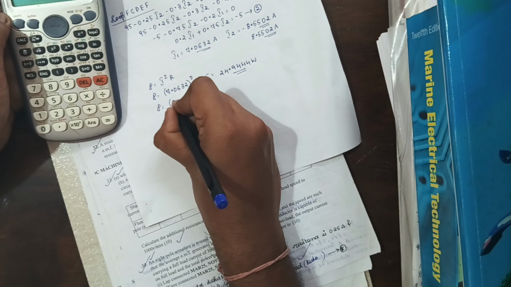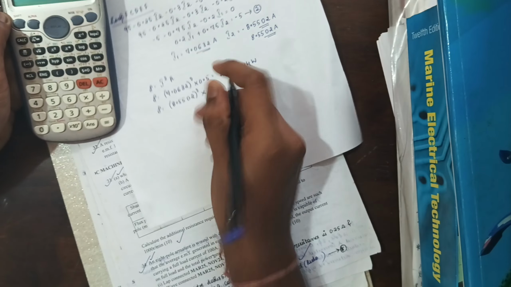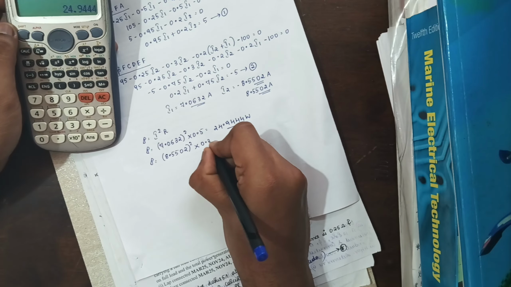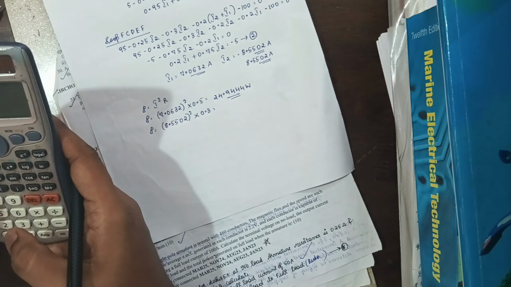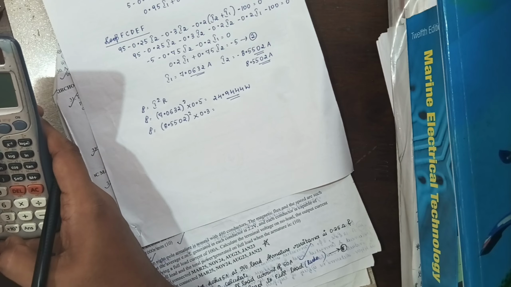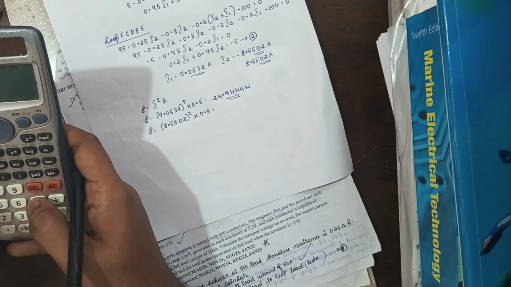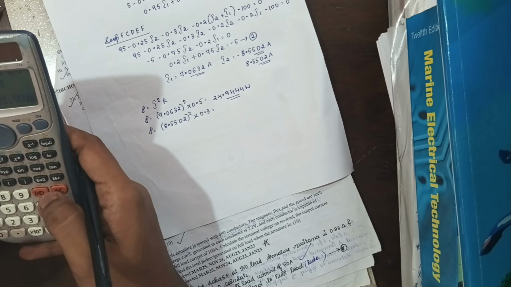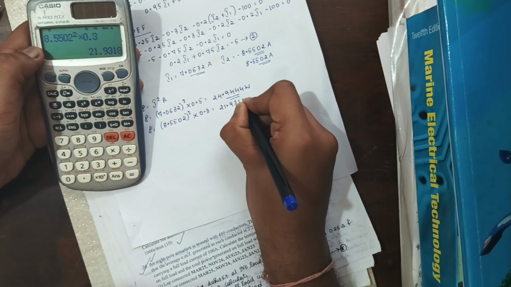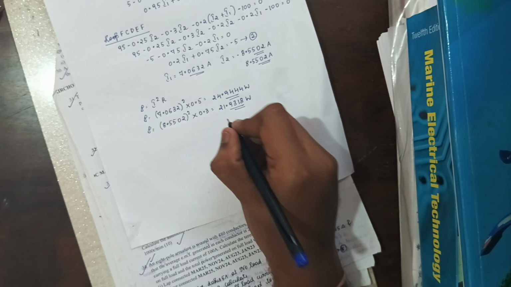Next one is P is equal to I2 square R. What is I2? 8.5502 whole square. What is R? R is 0.3. So 8.5502 square into 0.3, that is 21.9318 watt. So this is the answer.